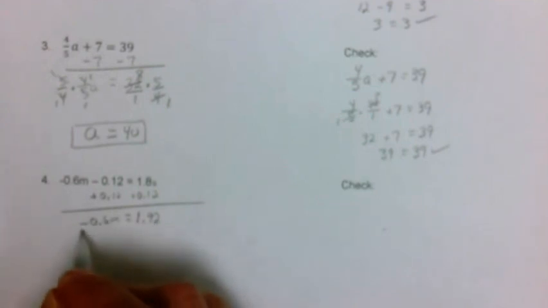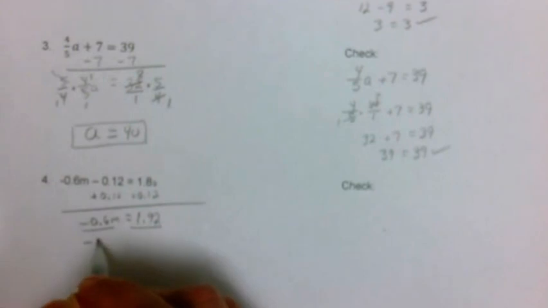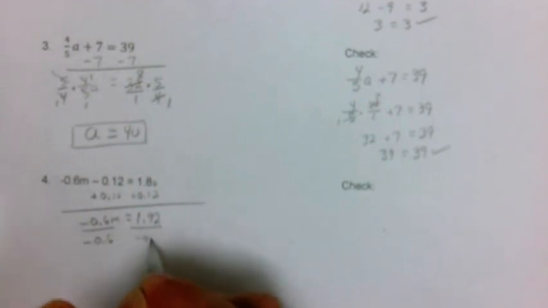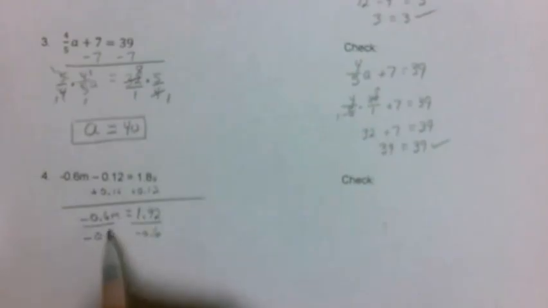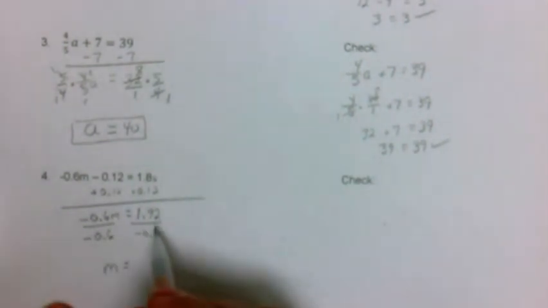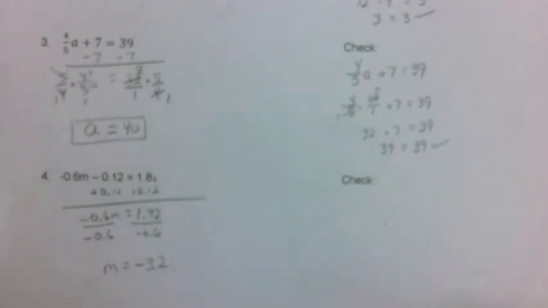To get 1m, we should divide each side by that negative 6/10. If you divide negative 6/10 m by negative 6/10, a negative divided by a negative, that's a positive 1m, which is what we want. And on the right-hand side, 1 and 92 hundredths divided by negative 6/10, that's going to be negative 3 and 2/10.